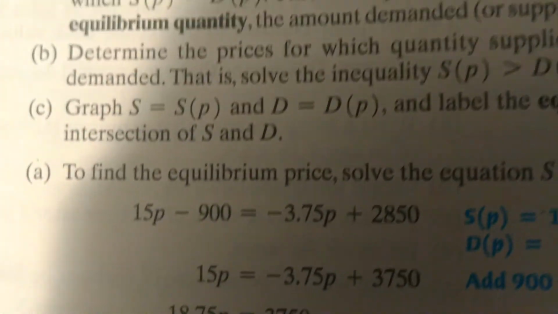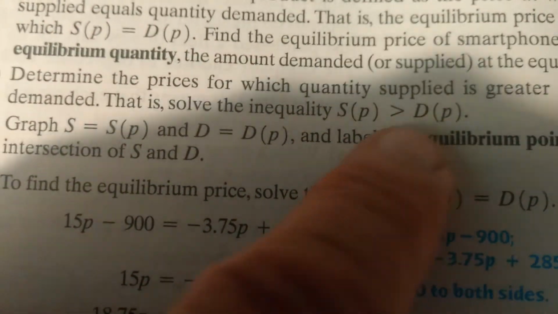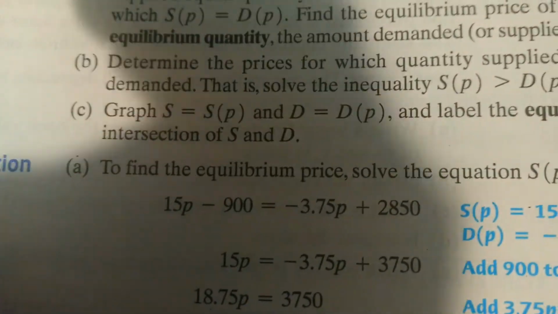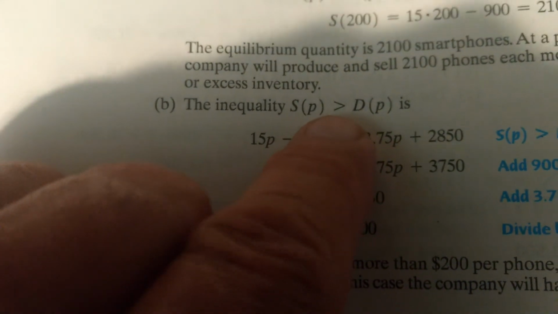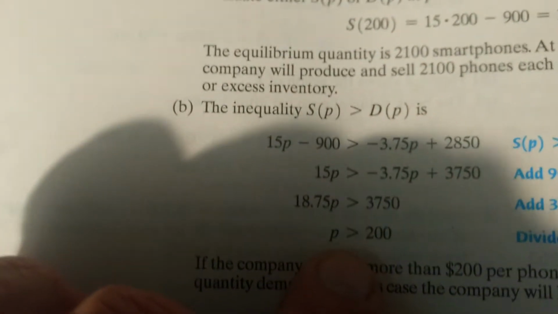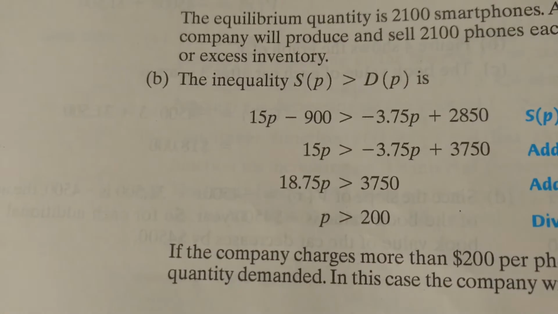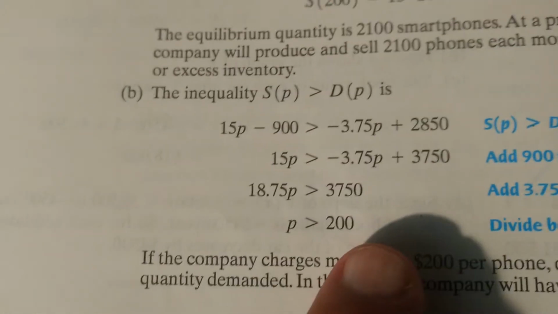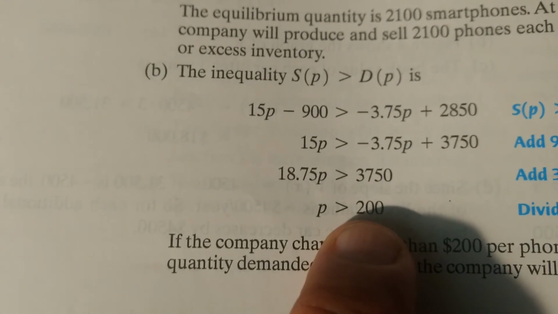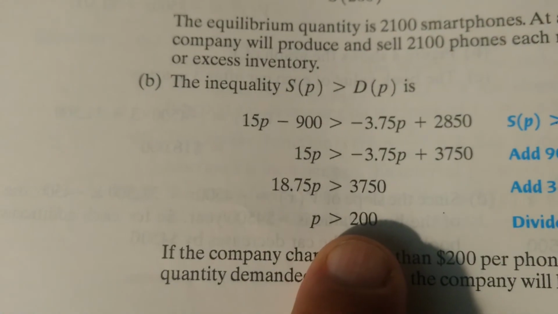The next one says determine the price at which supply is greater than demand, and then we're not going to worry about the graph. So let's look at when supply is greater than the demand. Well, all we're going to do is the same equation, so we're going to put a greater than sign here. And so what we're going to find out is the price has to be greater than $200 if the supply, meaning we have a bunch of phones left over, is greater than demand. See, once that price of the phone goes up past $200, people aren't going to buy it because it's too expensive.